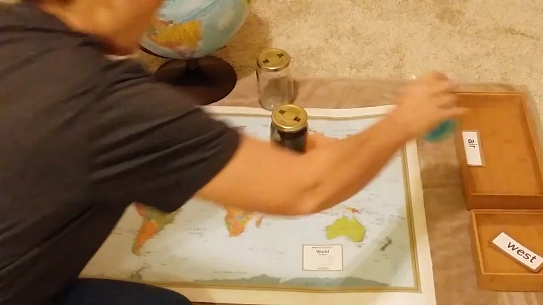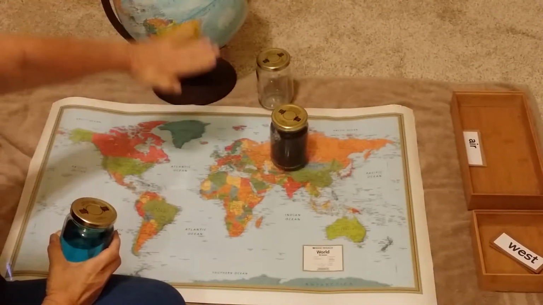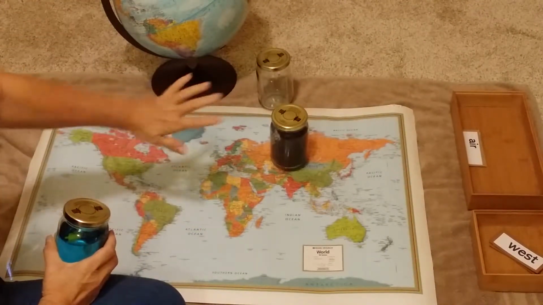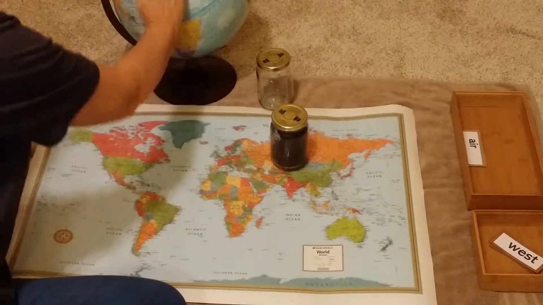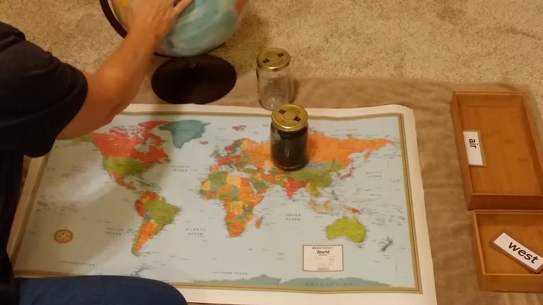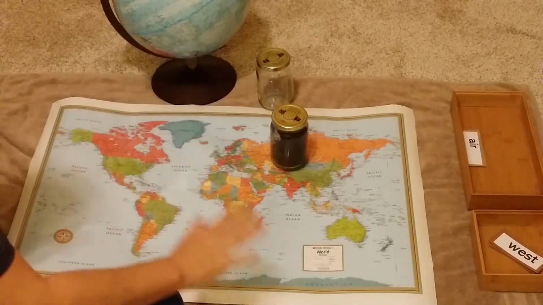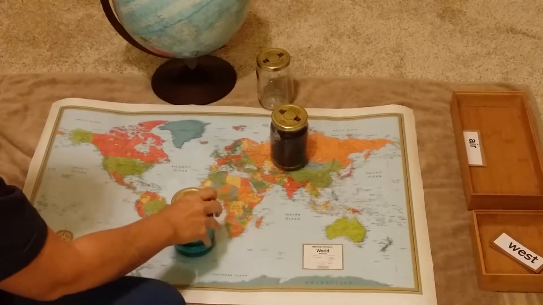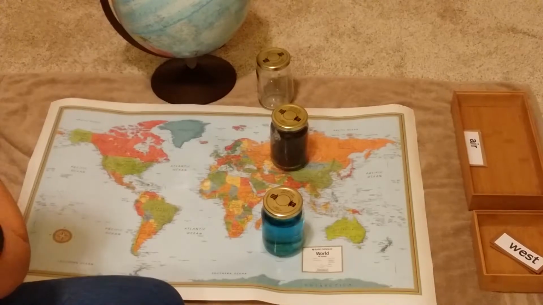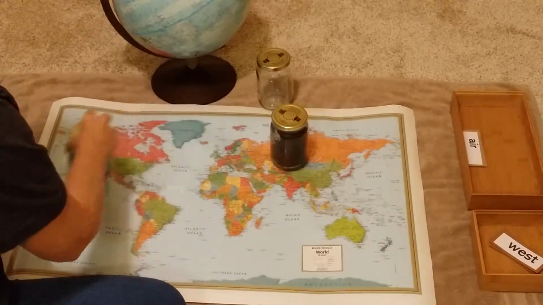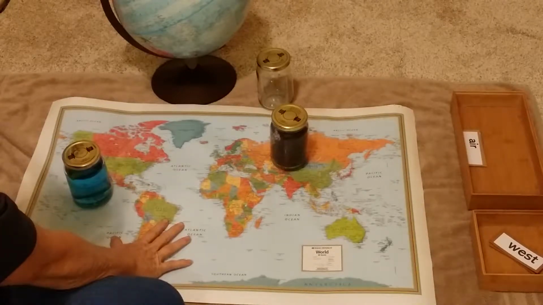And then I would say, where is the water on the globe? And then ask them to transition it here like I did the land. So where is the water on the globe? And they would show me the water, because they've already had a lesson on that. And I would say, where is the water on this map? And we would put it wherever they would like where the water is. Okay? So now we know where the air, land, and water is on this map.